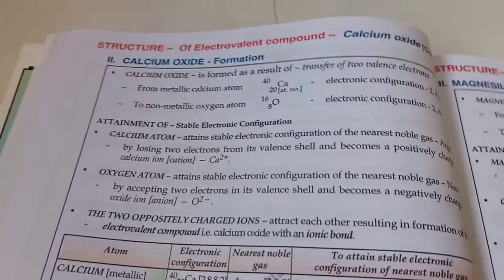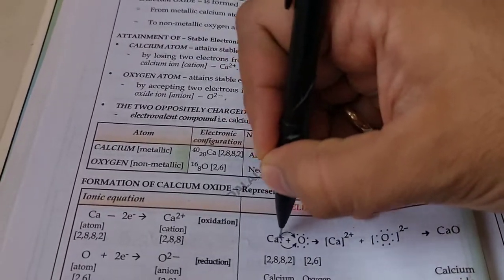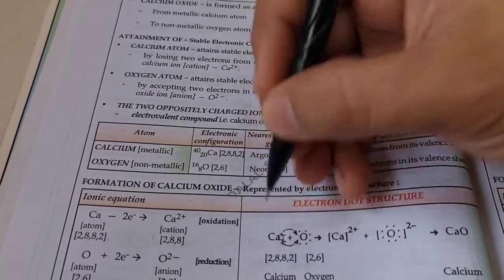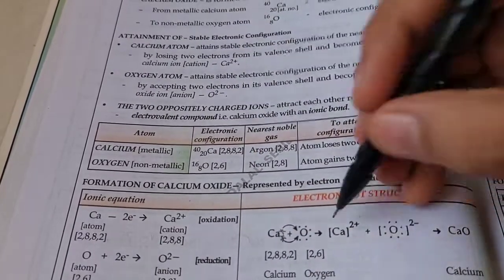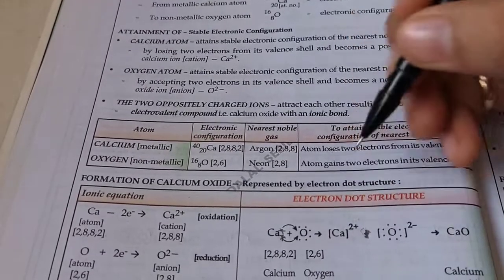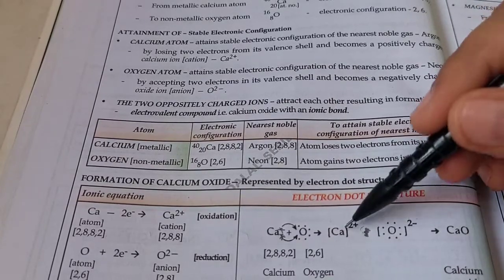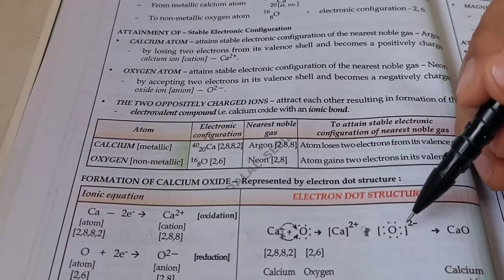Same way we can study calcium oxide formation. Calcium donates 2 electrons to oxygen, so oxygen becomes oxide and it's called calcium oxide. Calcium's name doesn't change, but oxygen's name changes to oxide. That's the rule of society. Notice that we have to write 2+ and 2- so that there is attraction between them, and write them close to each other, but don't forget the brackets.